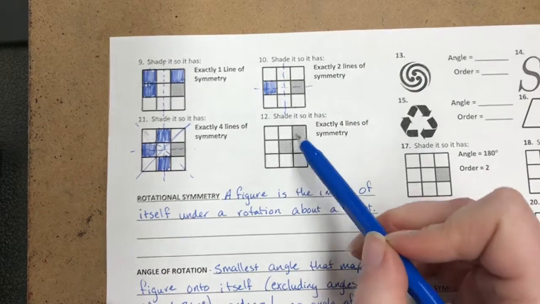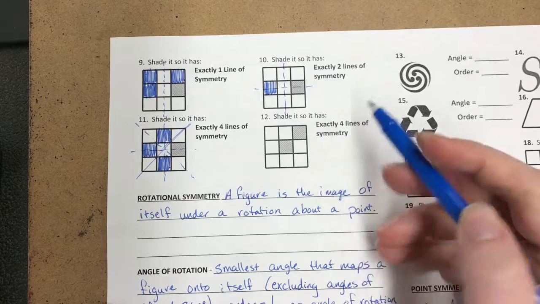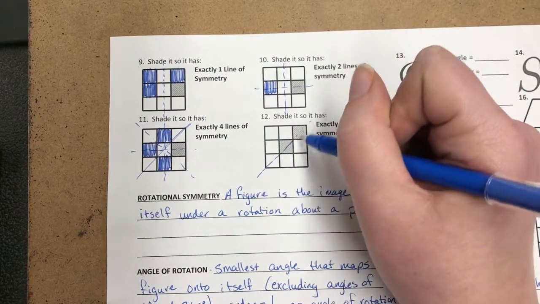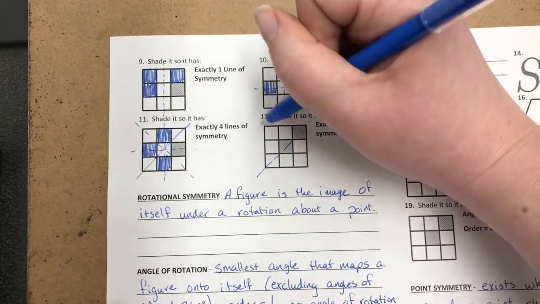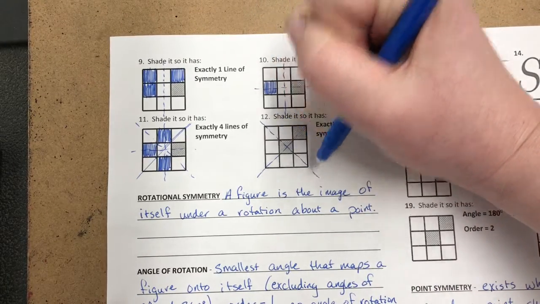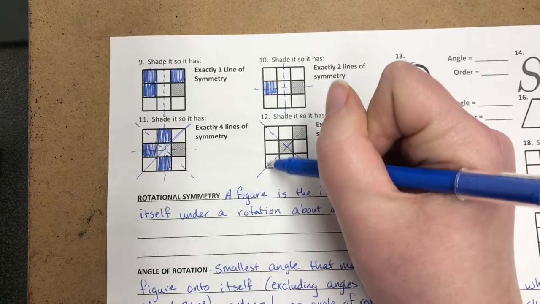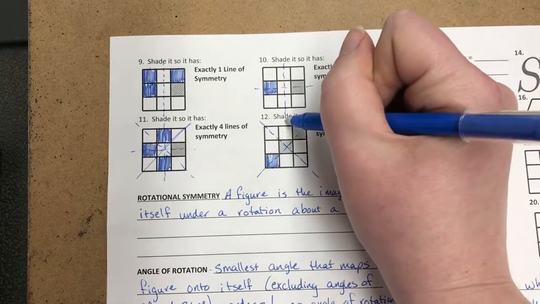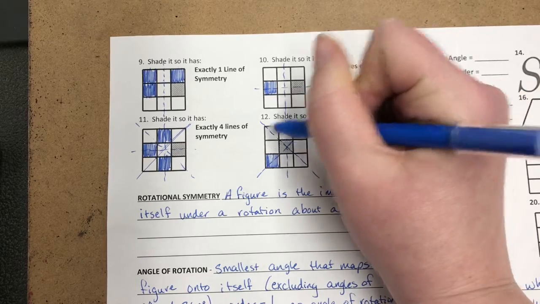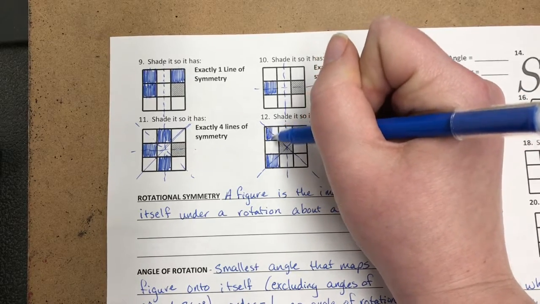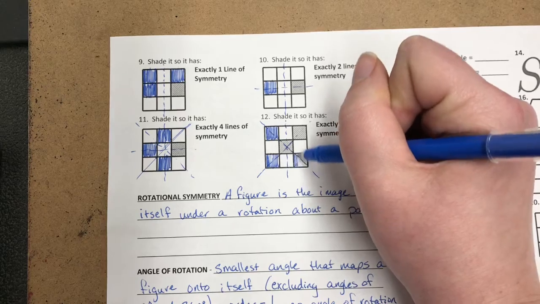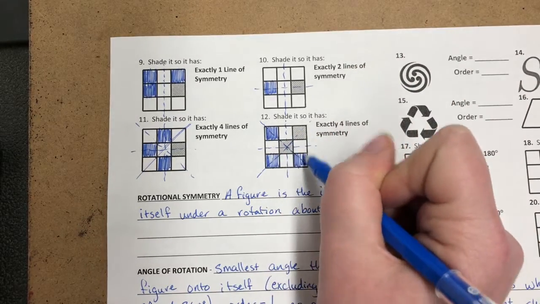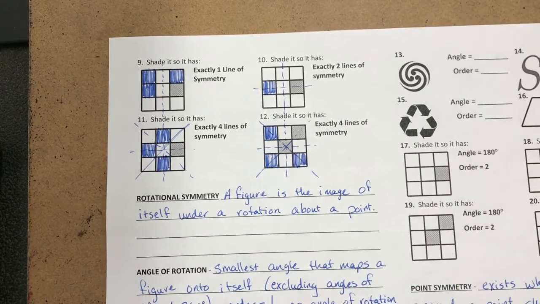And then this one, they started it off differently. If I wanted to shade this so it has 4 lines, I'll go ahead and finish this one. So I'm good there. And if I fold it this way, diagonally, I would need to have this one shaded. And then if I fold it vertically, I need this corner over here shaded, and this corner over here shaded. And then if I fold it horizontally, that would match up. So that would work.